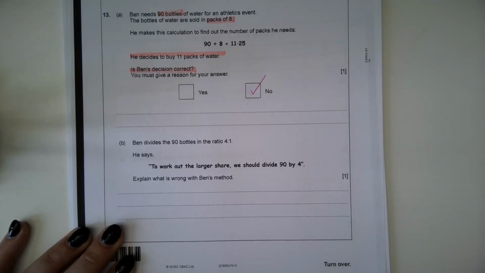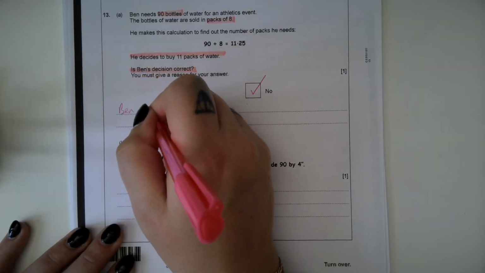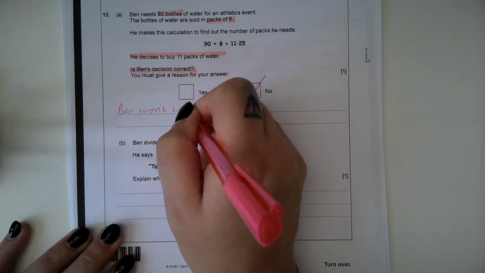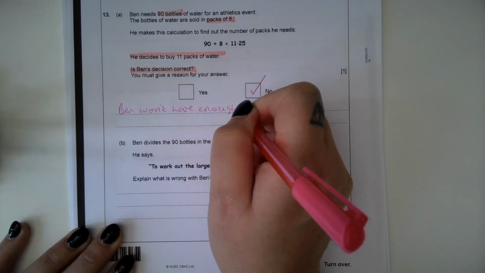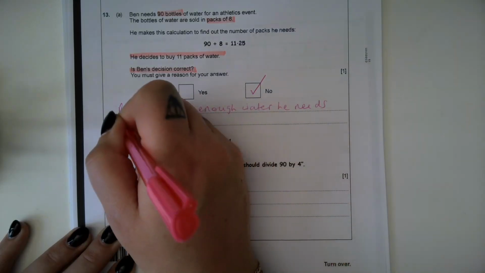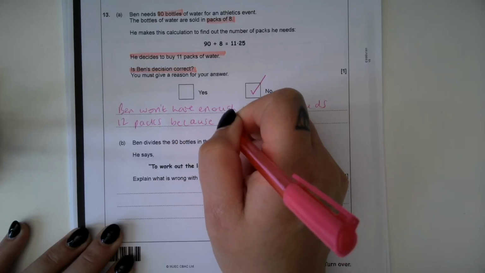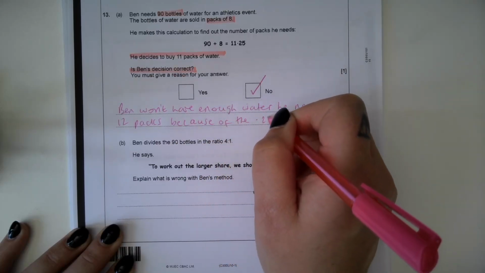And then I'm going to write a statement to the fact that Ben won't have enough water because of the 0.25. So Ben won't have enough water. He needs 12 packs because of the 0.25.